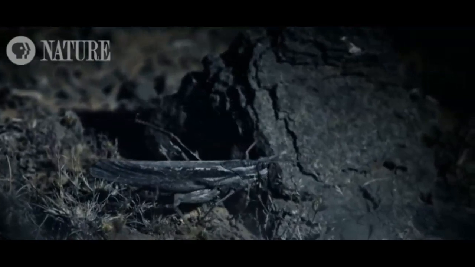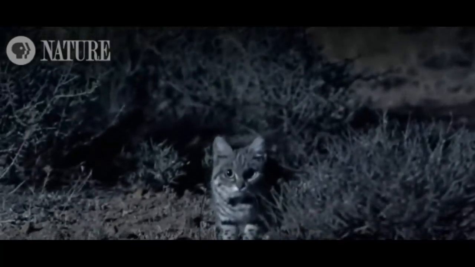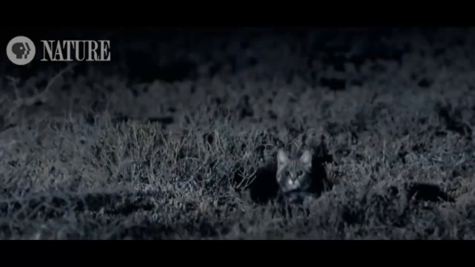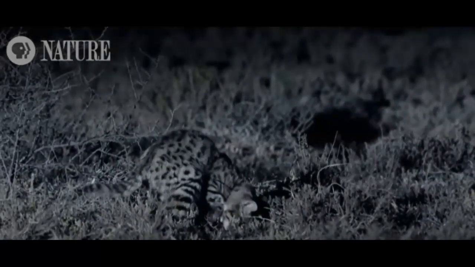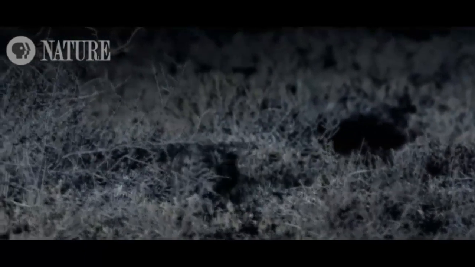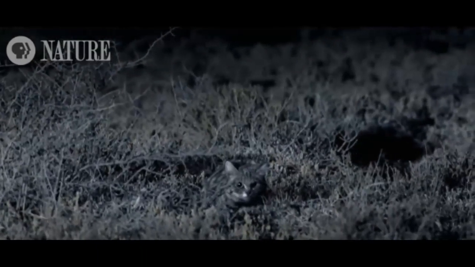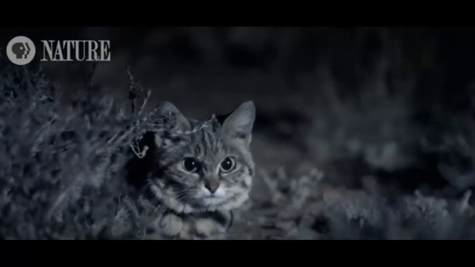She'll even eat locusts, but she prefers gerbils. Or if that doesn't work, birds.